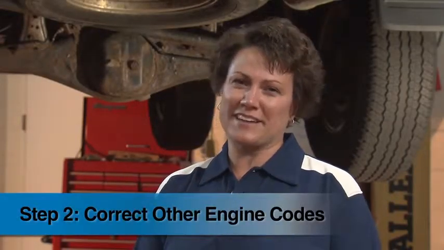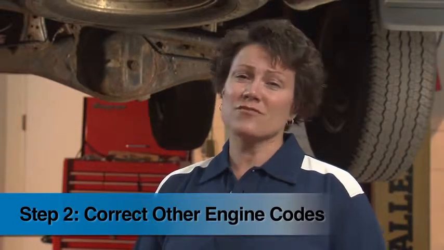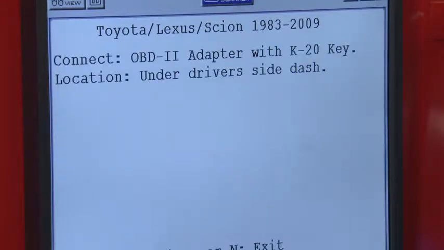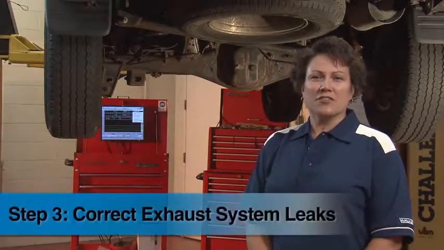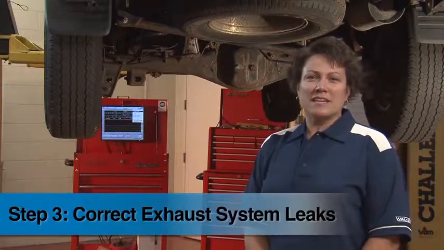Step 2 is to correct all other engine codes that appear on the diagnostic scan tool. There are several other OBD2 codes that will affect converter performance. In fact, the converter might still be fully functional, so correct the other codes before correcting the converter code. Checking the integrity of the exhaust system and eliminating any leaks is step number 3.